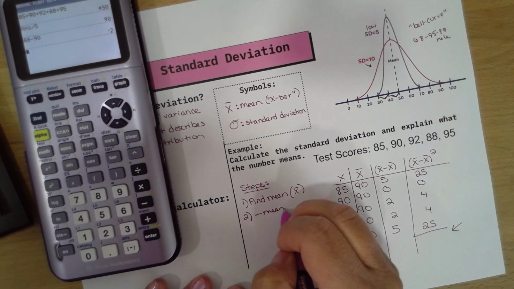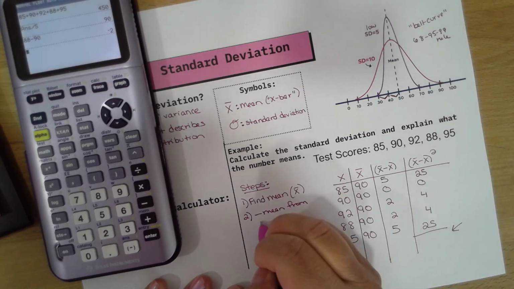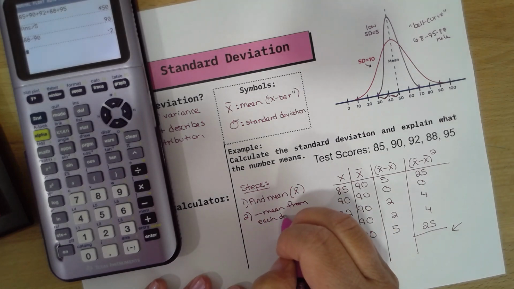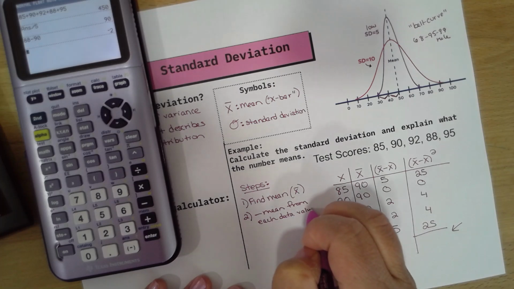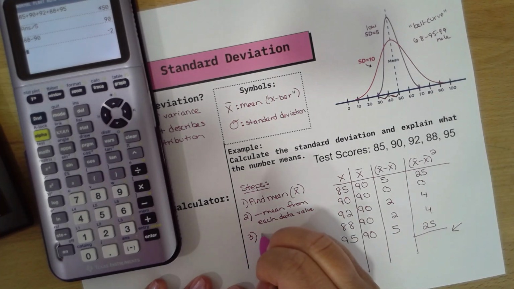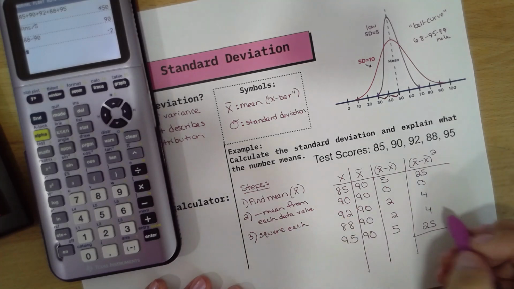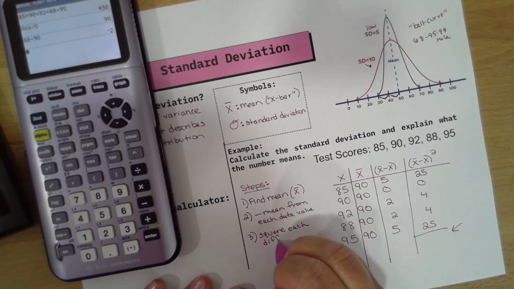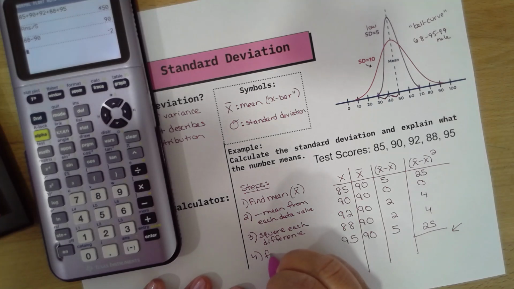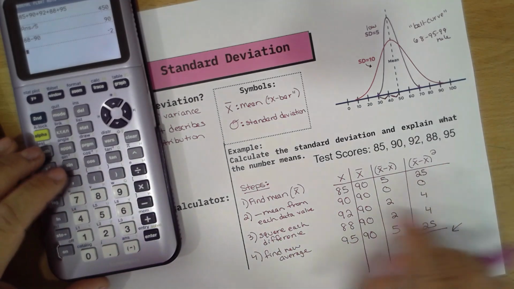Subtract the mean from each data value, and then you're going to square each difference. That's what I just did there. And then you're finding the new average. Alright, so find the average of that.